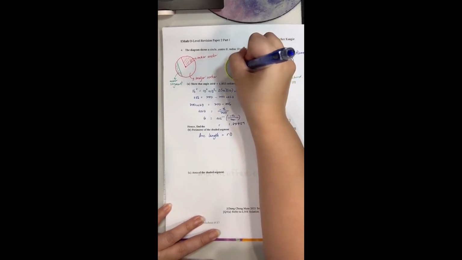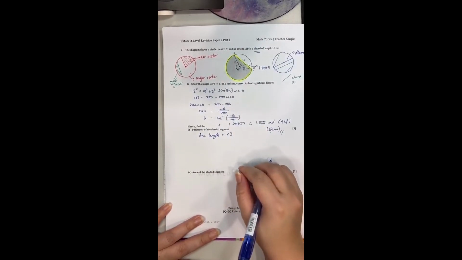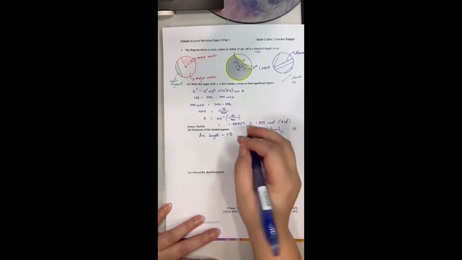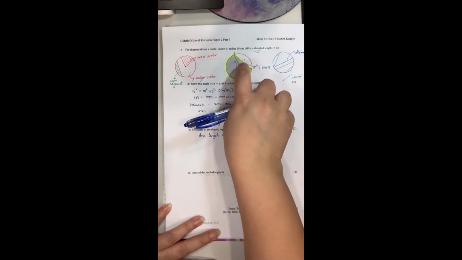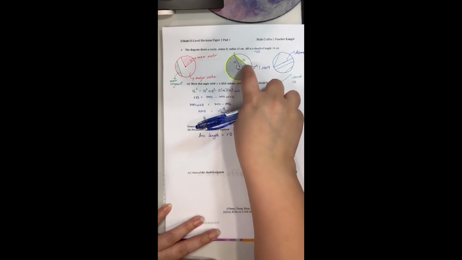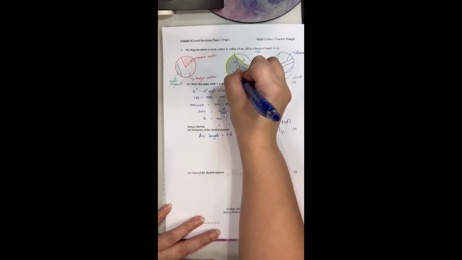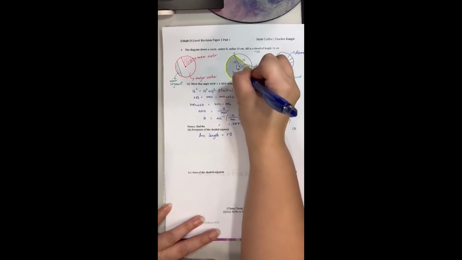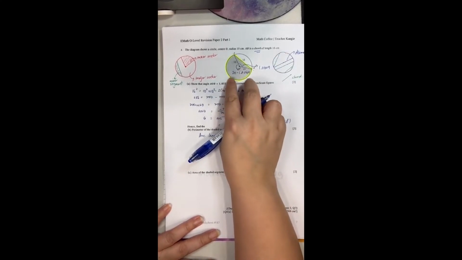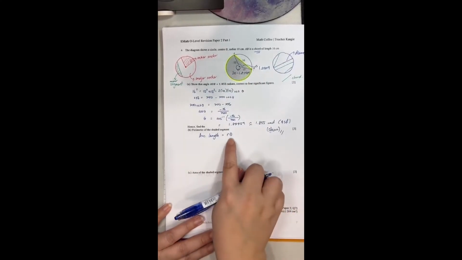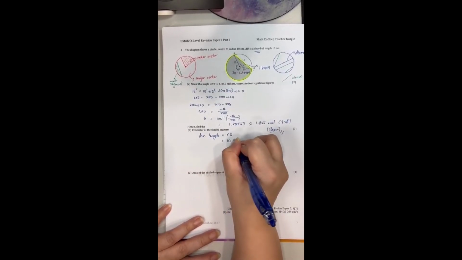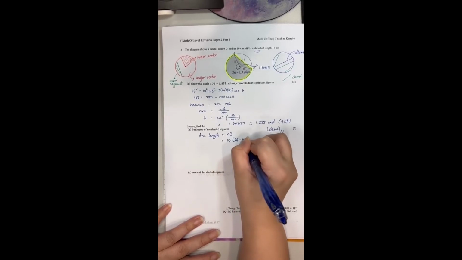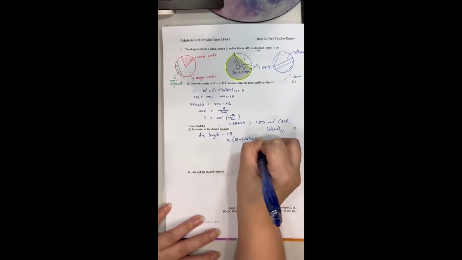So I need this angle over here. Because this is a full circle, in terms of radian it is 2 pi. So this angle is 2 pi minus 1.85459. Understand? In this case, my r is 10. So it is simply 10 multiplied by 2 pi minus 1.85459.